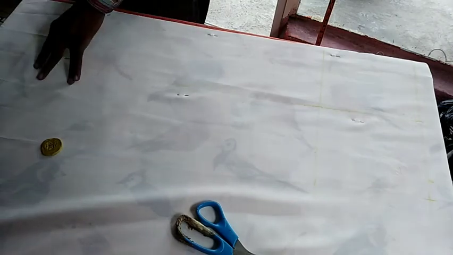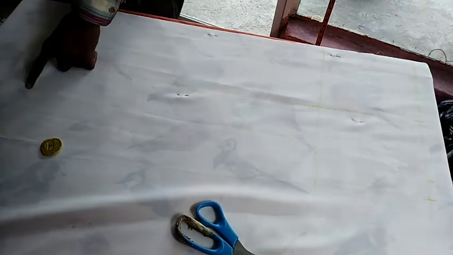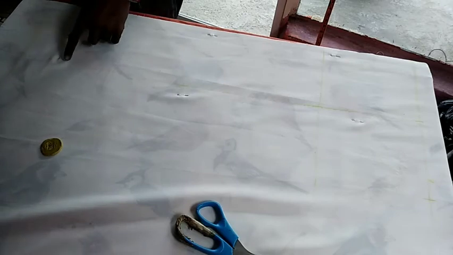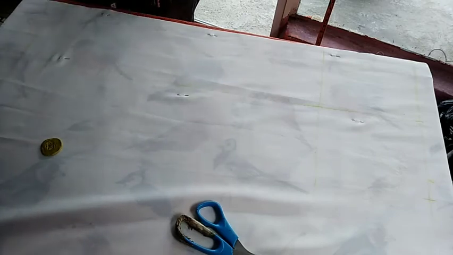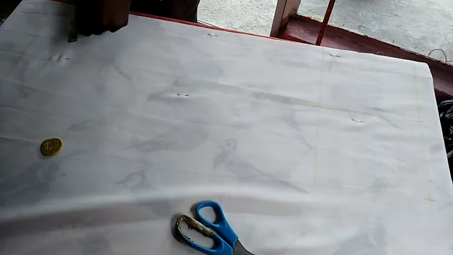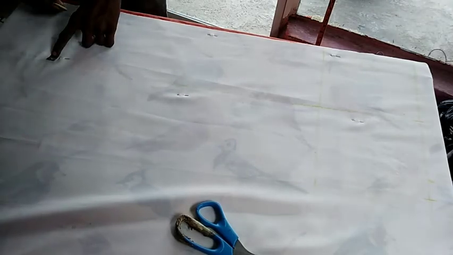My 12.5 which I have now, I will divide into 2, and I will apply one measurement at this part and one measurement at this part. So my 12.5 divided by 2 gives me 6.2. This is my 6.2 which I have here.